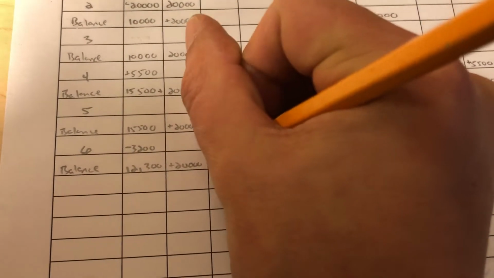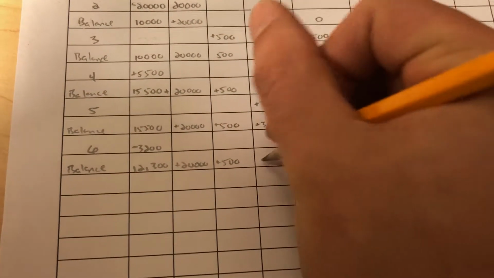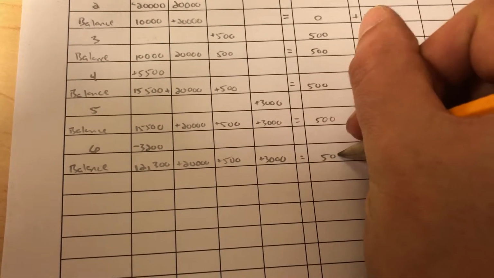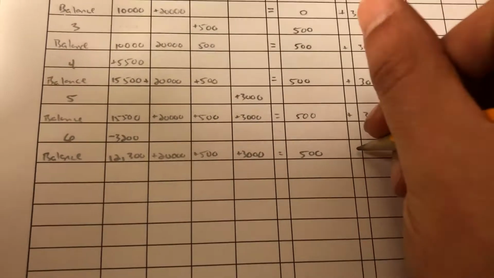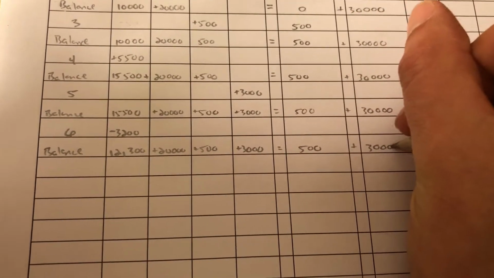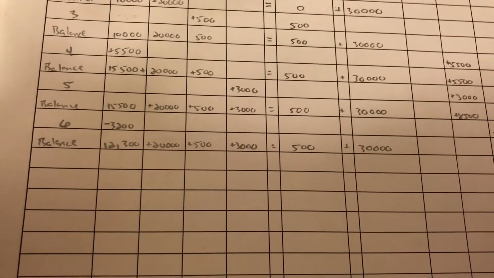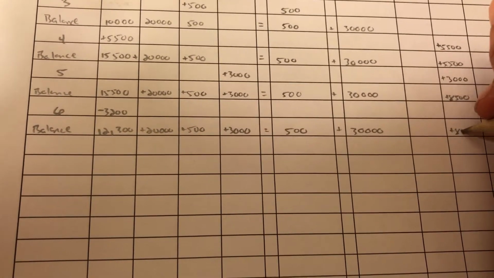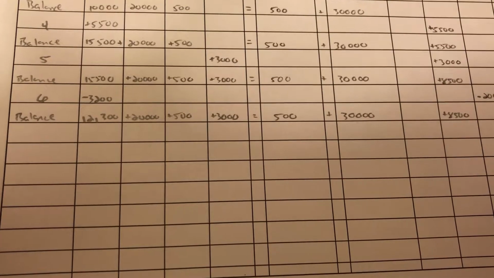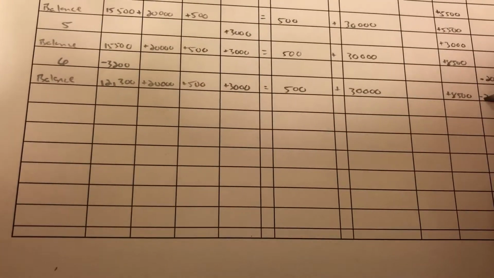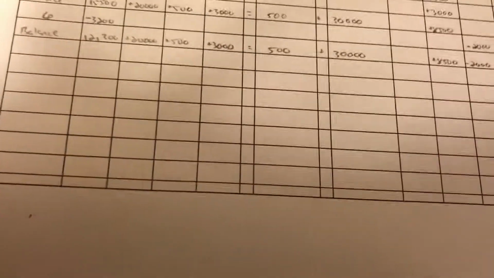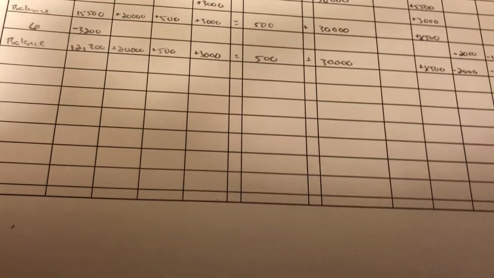So my land hasn't changed. My office supplies haven't changed. And my accounts receivable hasn't changed. On this side, I have the $500 in accounts payable, $30,000 for common stock, plus $8,500 for the revenues, minus the $2,000, minus the $1,200. So we are still balanced.